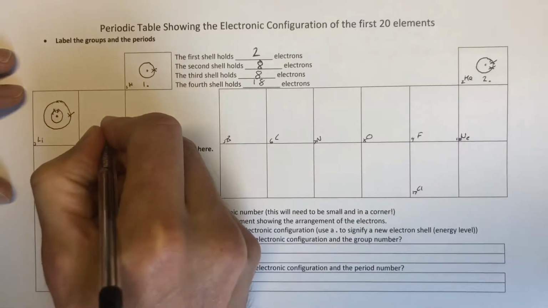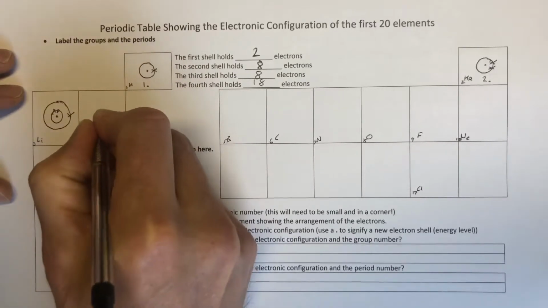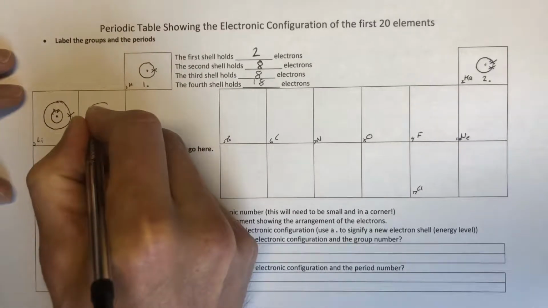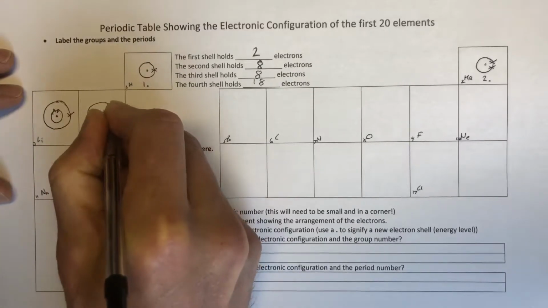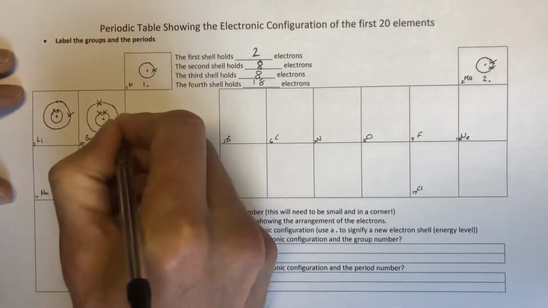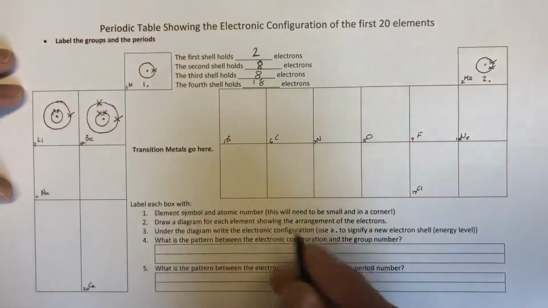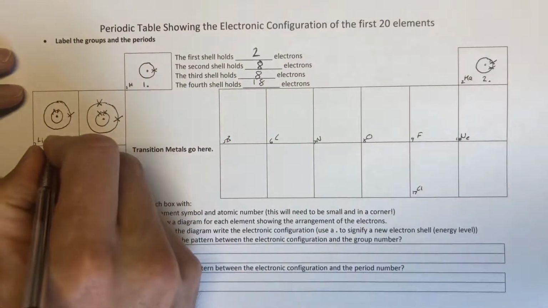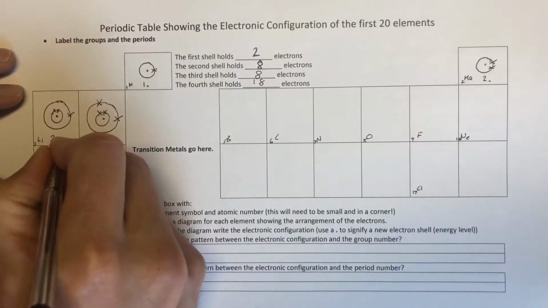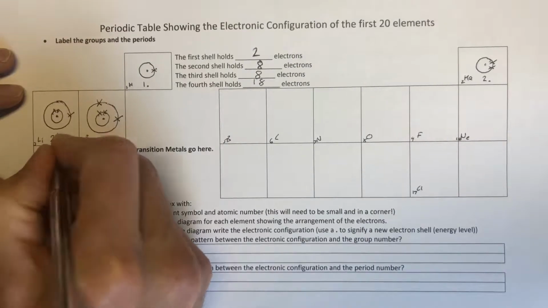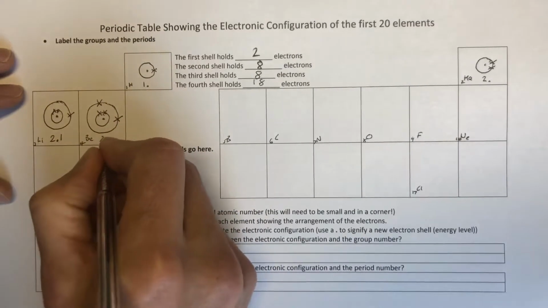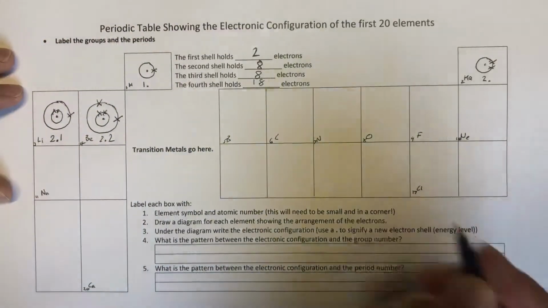Beryllium, 4 electrons, because it's got 4 protons. 2 electrons on the first shell, so we need a second shell because the first shell is now full. And 2 electrons on the second shell. And we're going to write these electronic configurations now. Lithium can be 2 dot, because we've now got a new shell, 1. This one here, 2 dot 2.